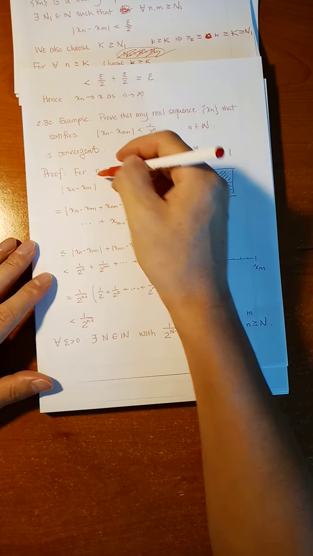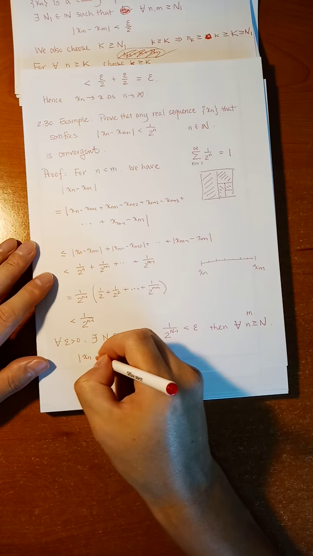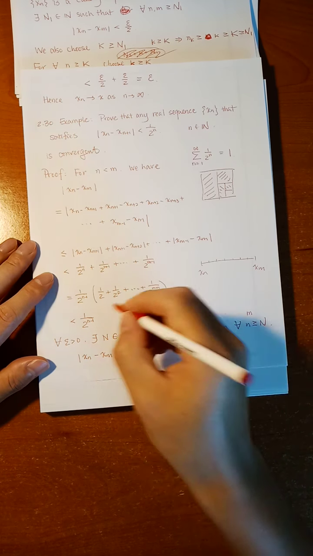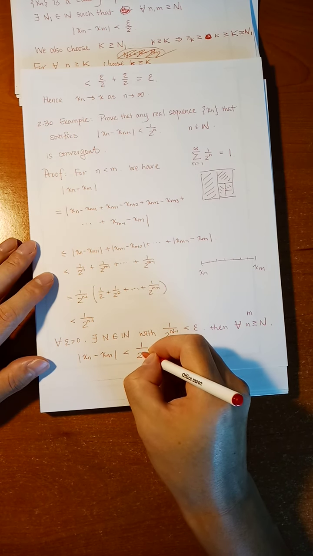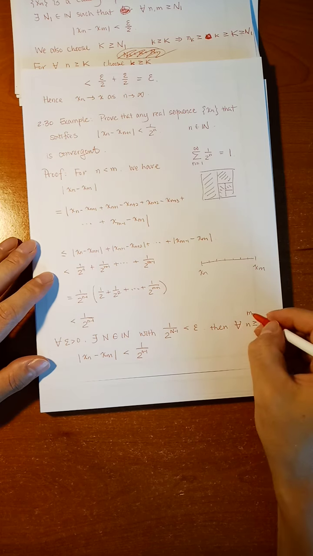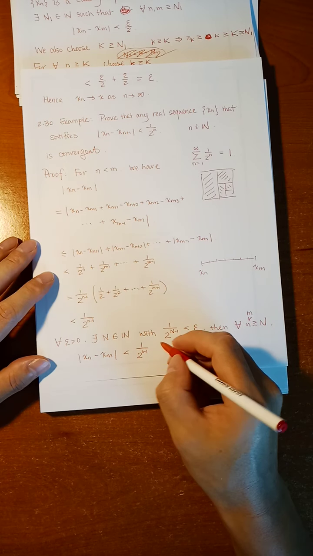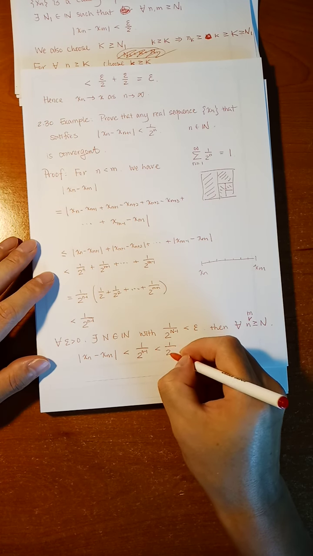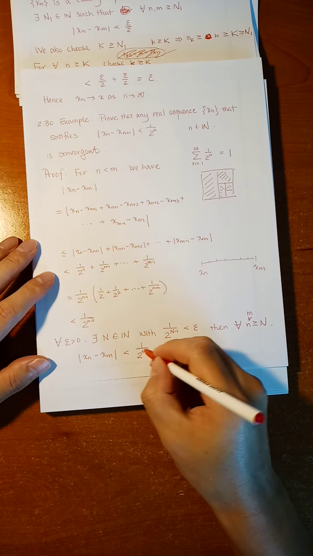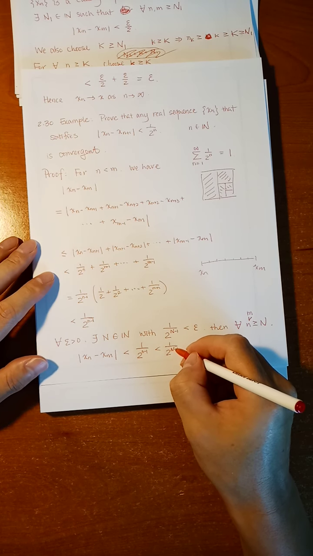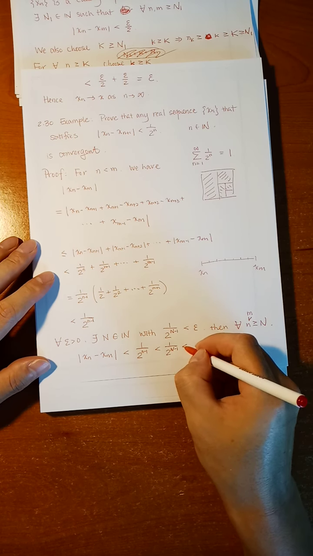Let's just assume here, then you will have |xn minus xm| is less than 1/2^(n-1) if m is bigger than n. If m is less than n, it's m minus 1. But anyway, they are both less than 1/2^(N-1), and it's less than epsilon.